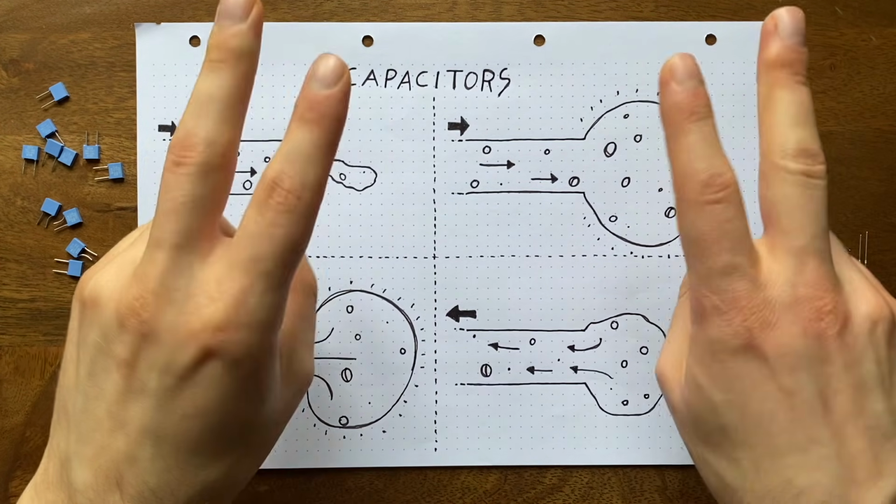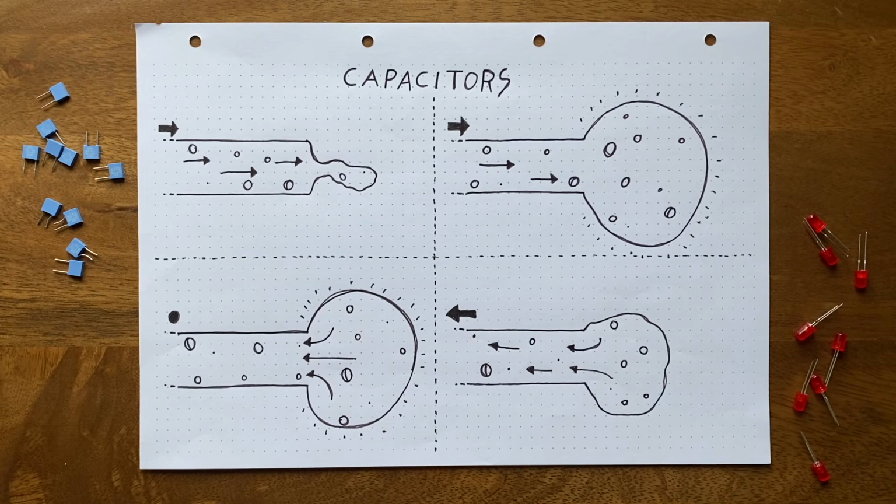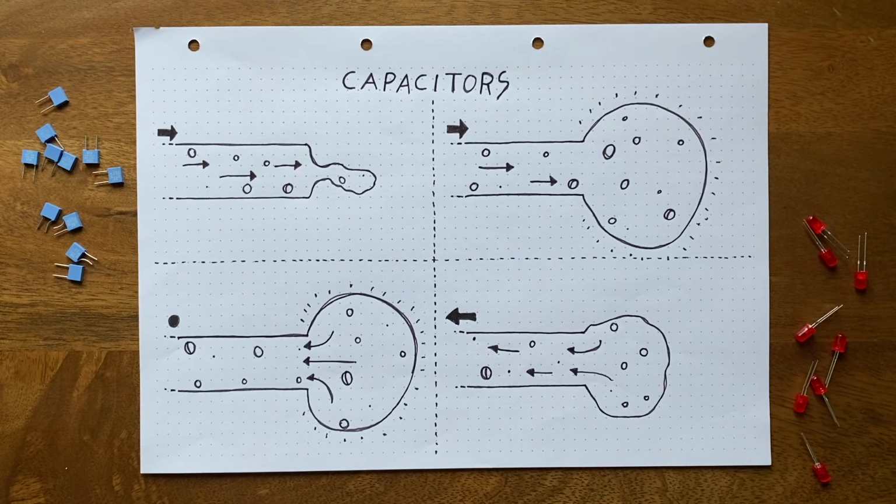The balloon is full. But note that full in this context simply means as full as the given pressure can force it to be. If we were now to increase the pressure, the balloon would fill up even more, until the forces are balanced again. Of course, we can't do this indefinitely. At some point, the balloon will pop, just like a capacitor can explode if you push it too far.